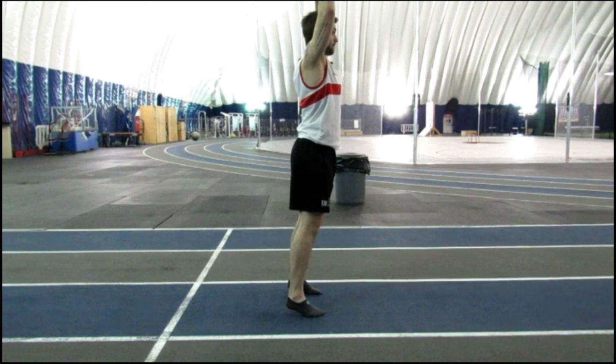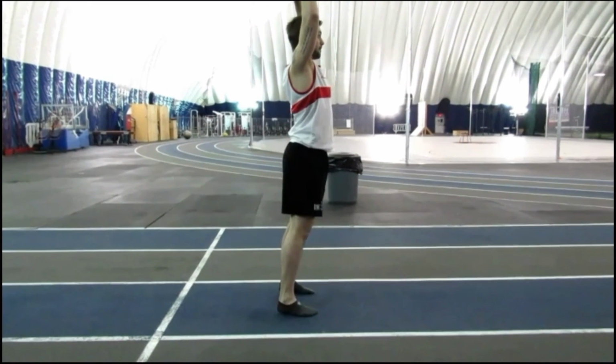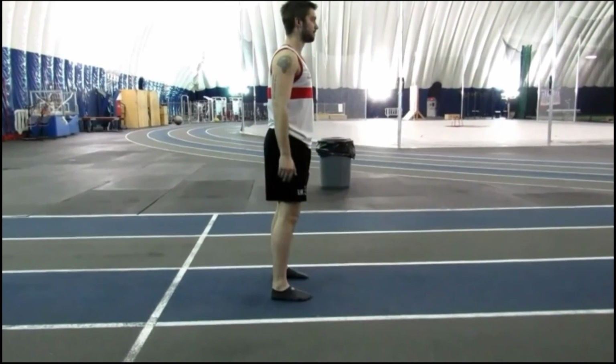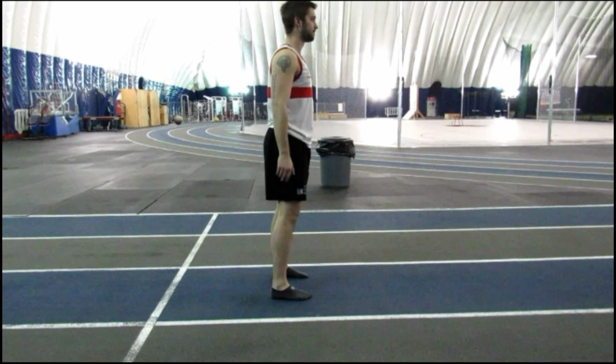So landing mechanics is step one. I hope you guys learned something from the video. If you just follow these steps and make sure that you get these down, you should be decelerating much better and preparing yourself for the jumps that follow. Thanks for watching, guys, and have a great day.